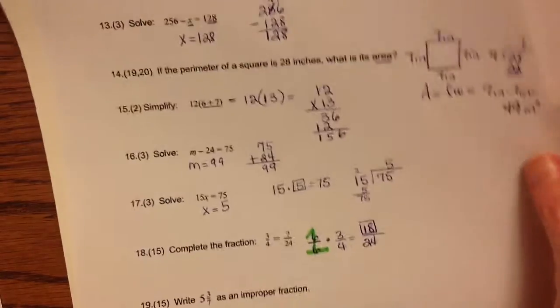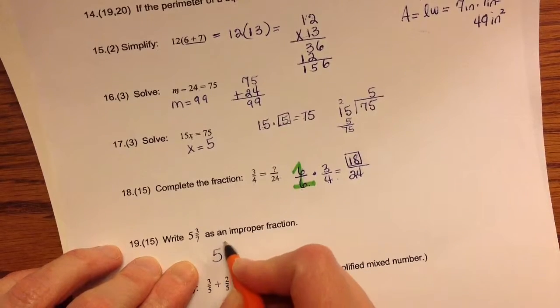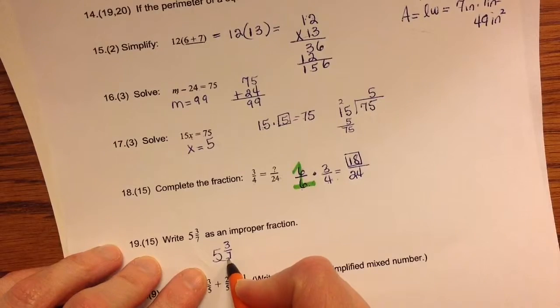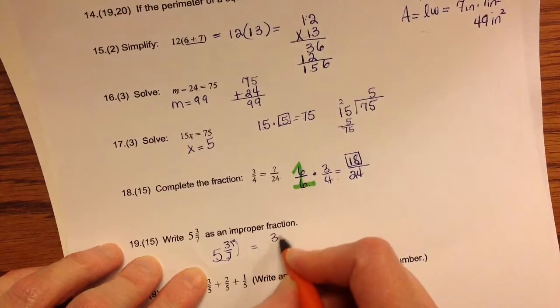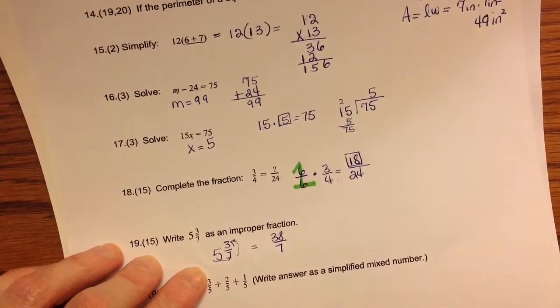Number 19 says write 5 3/7 as an improper fraction. Well, let's take the 5 3/7 and multiply the 5 times the 7, if you remember the shortcut, which is 35, and then add the 3, which is 38, and the denominator is a 7.